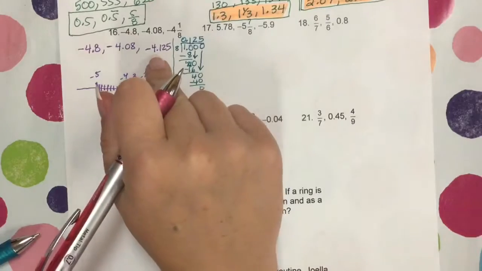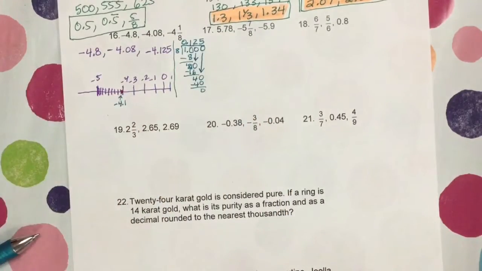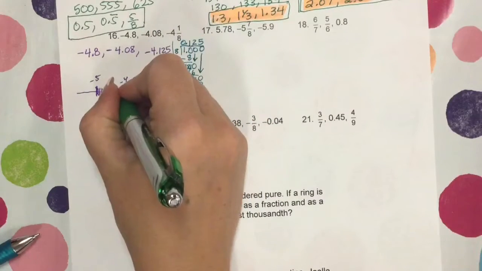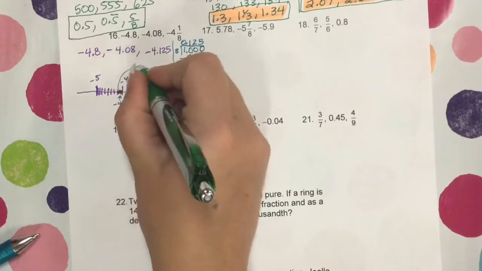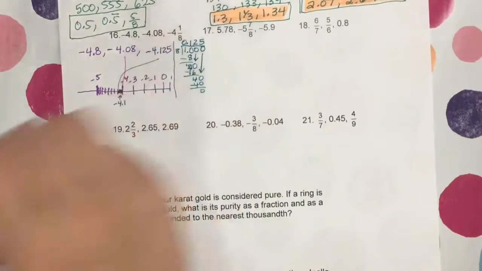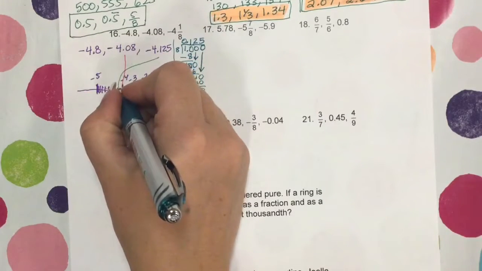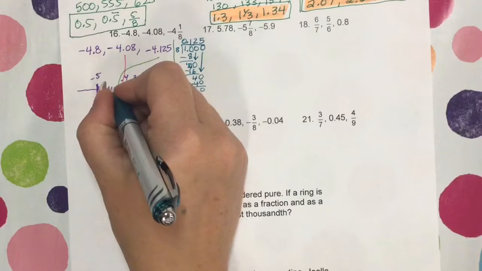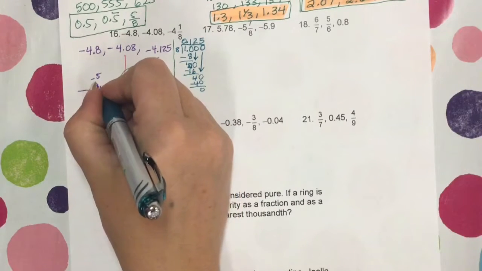And then negative 4.125, okay, would be right after the 4.1. So this one would be right here, and this one would be right here. And then negative 4.8 would be, this would be 0.1, 0.2, 0.3, 0.4, 0.5, 0.6, 0.7, 0.8 would be right here.